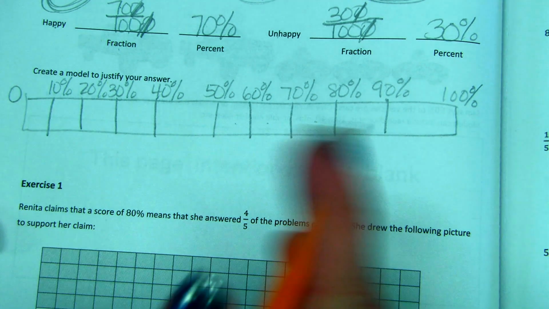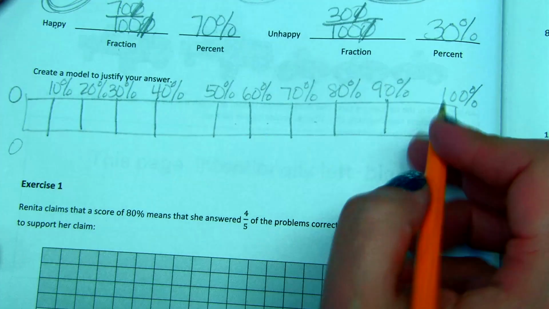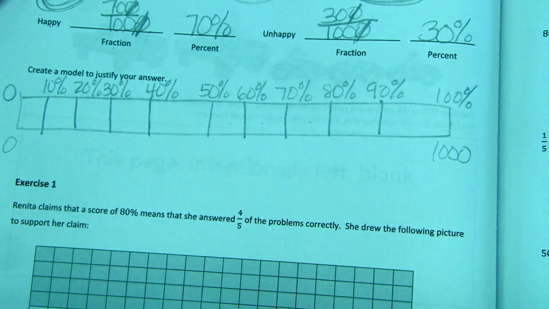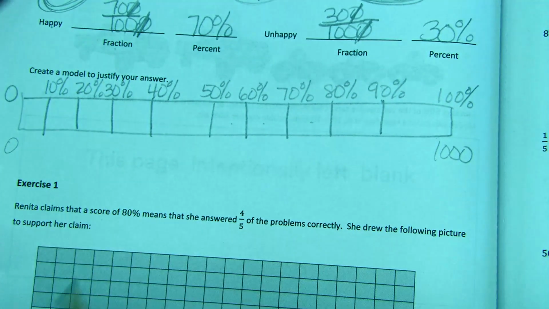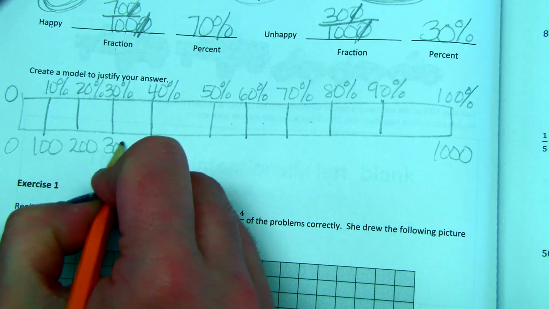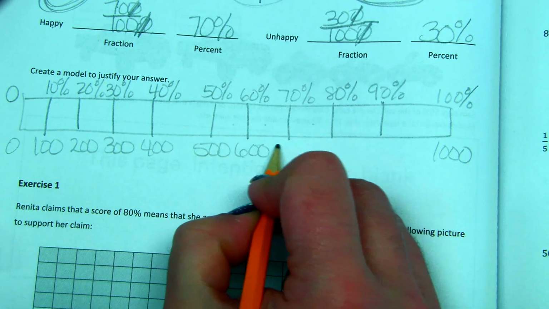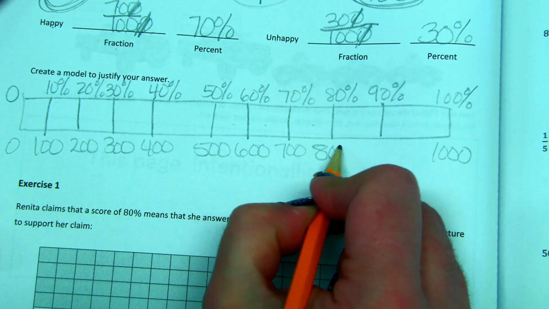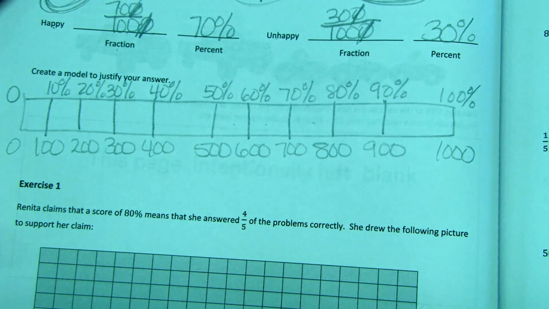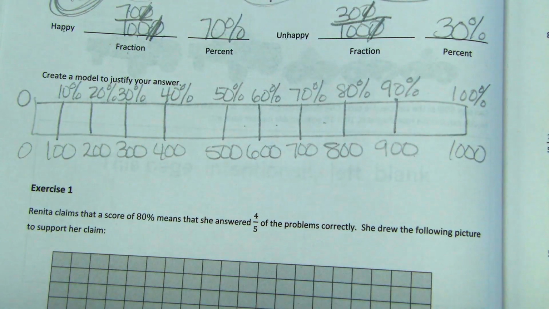Okay, so if we do that on the top, the bottom is going to have the numbers that we're using. So we're going up to 1,000. So if we want to end at 1,000 right here, what numbers do we need in between? That's right. We need to count by hundreds. So 100, 200, 300, and so on. Okay, so now if I said 900 is what percent, you would say 90%. We can look at that and see it easily.